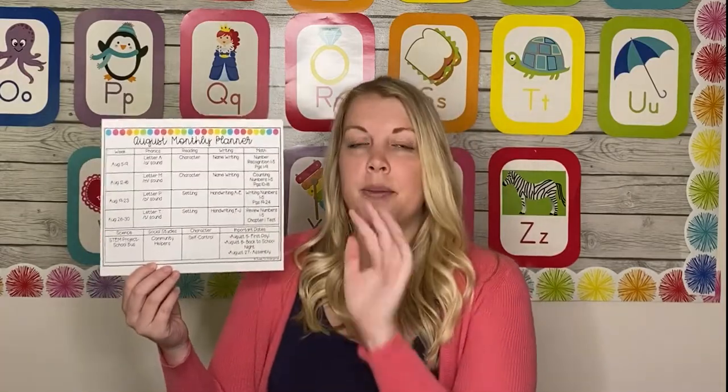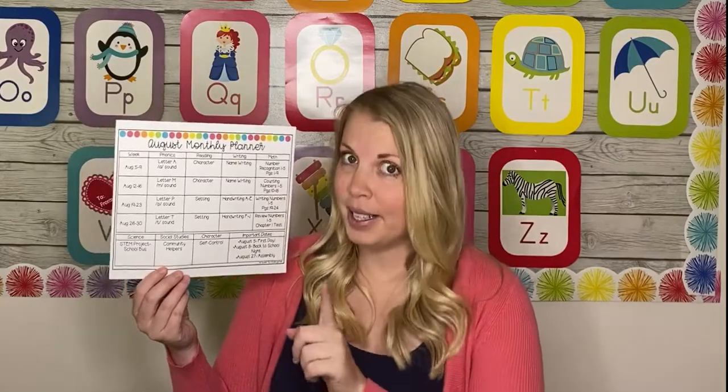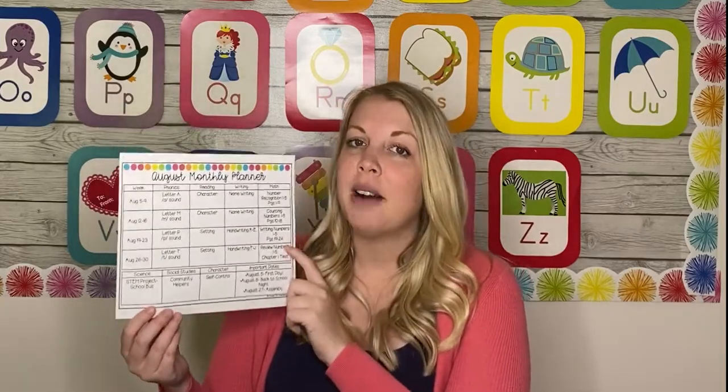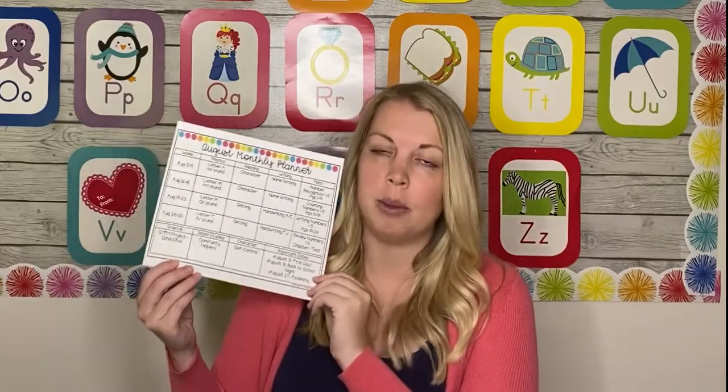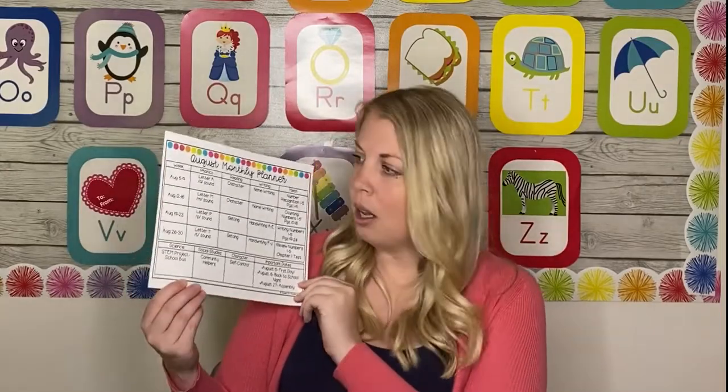So it does take a little bit of time to compile this information into one place, but after you have the entire year planned out by month, you can easily tweak it as needed. You can add to it, you can write little notes on it. This has saved me so much time when planning my subjects.